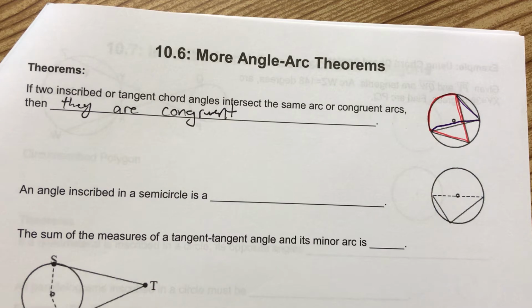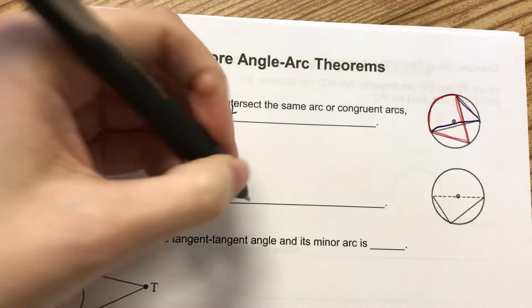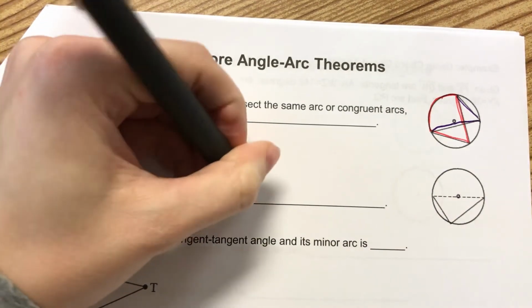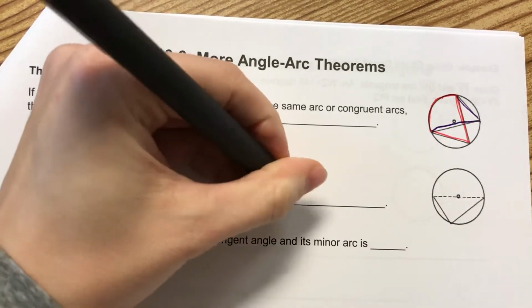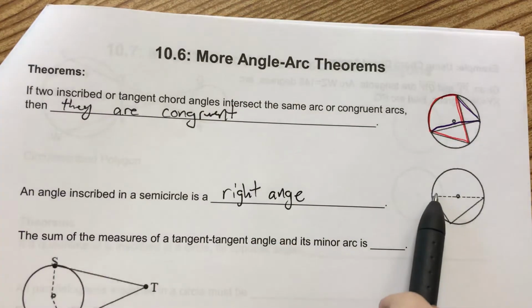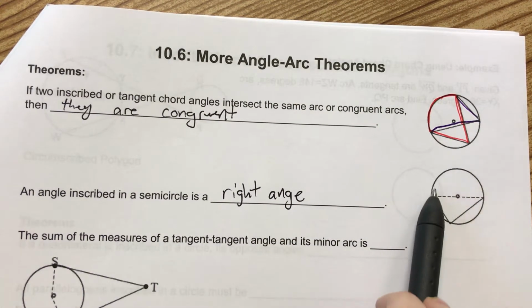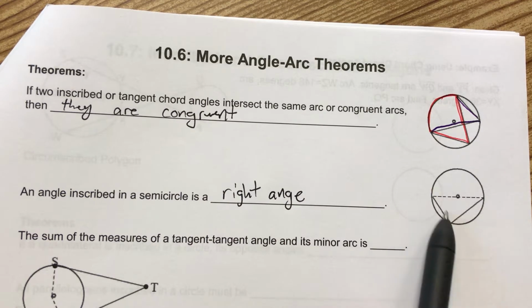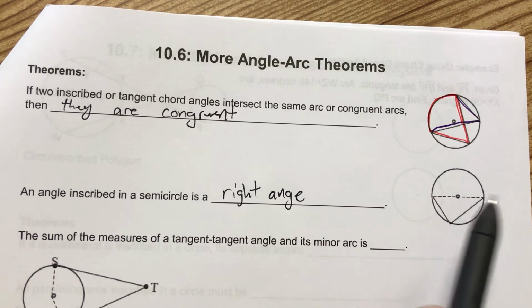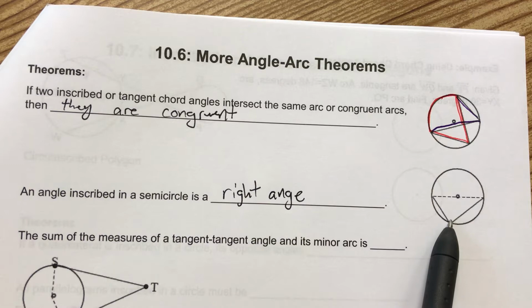The next one we've seen a couple of times, but maybe not dug into quite so much. But another inscribed angle theorem. An angle inscribed in a semicircle is a right angle. All right, it's a right angle. So if we have this semicircle, and that means that we have a 180-degree arc, an inscribed angle is going to be half the measurement of that arc, so an inscribed angle is going to be 90 degrees.